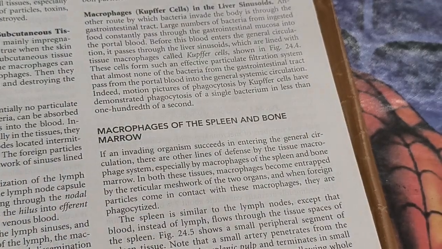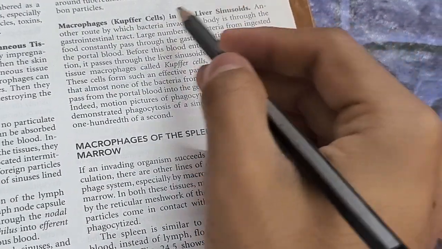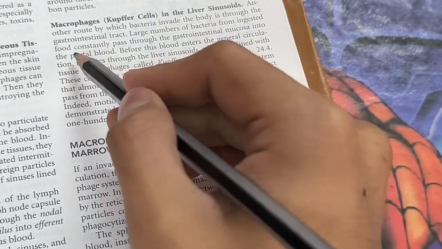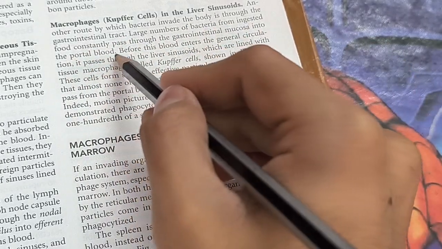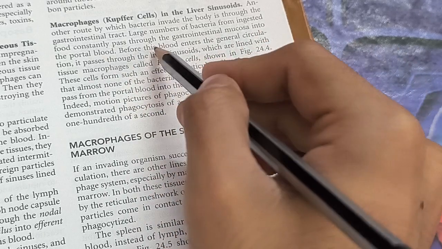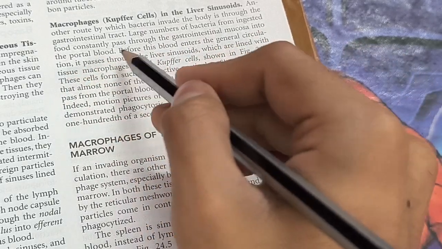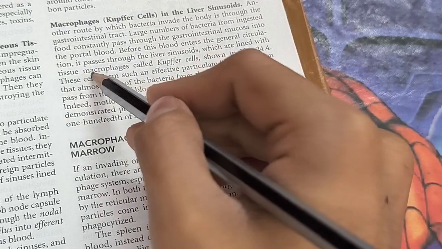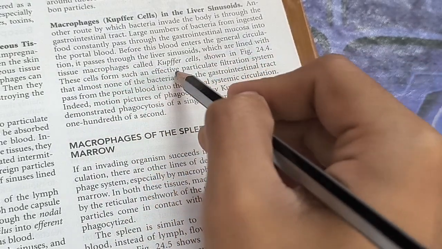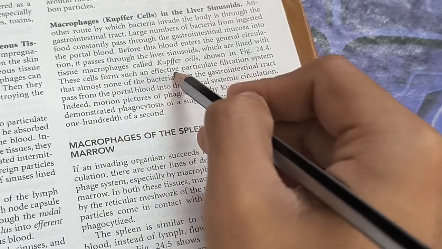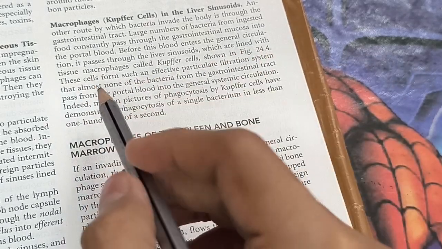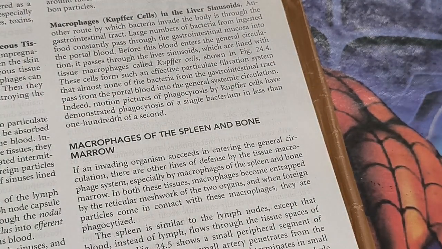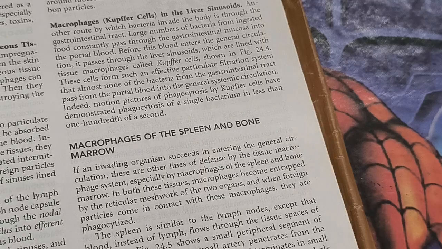You can see here that another route by which bacteria invade the body is through the gastrointestinal tract. A large number of bacteria from ingested food constitute the GIT mucosa. Before this portal blood enters the general circulation, it passes through liver sinusoids, which are lined by tissue macrophages called Kupffer cells. These Kupffer cells form such an effective particle filtration space that almost none of the bacteria from the GIT pass from the portal blood into the general circulation. So this is all about it.